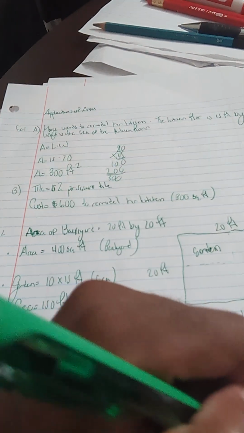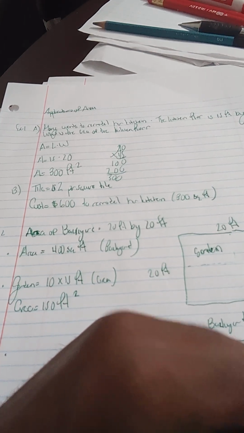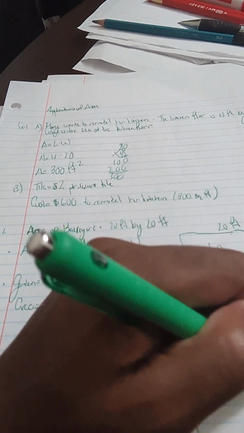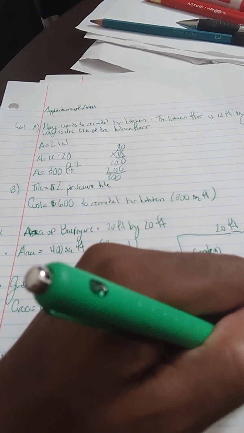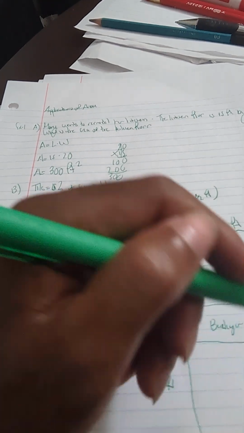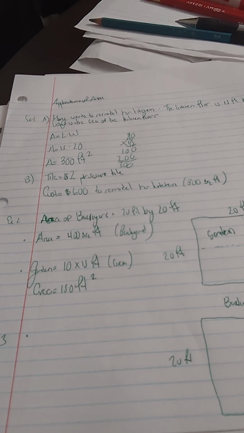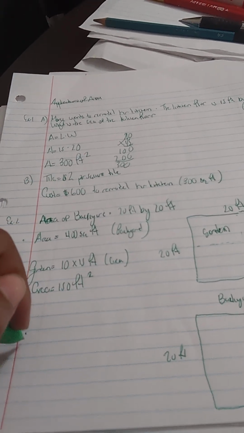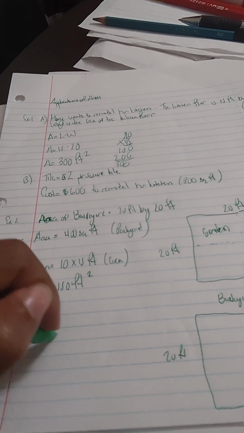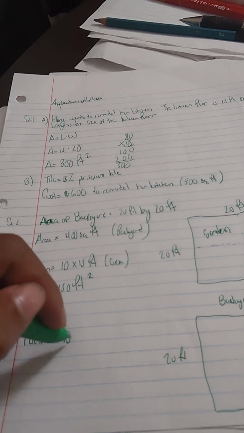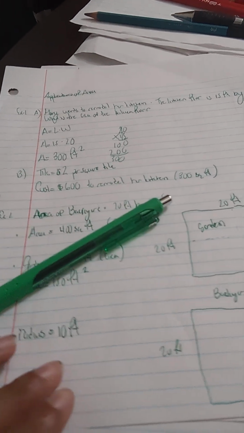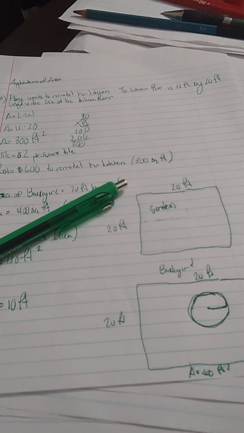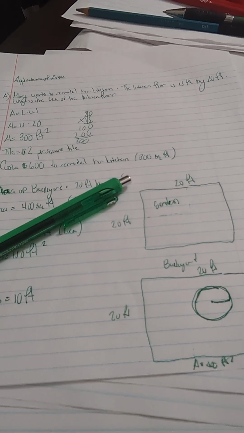We have the same backyard, so we know that it's 400. But then let's say, for example, you want to make a little swimming pool in the backyard. Let's say the radius of the swimming pool is 10 feet. Hypothetically, you want a swimming pool that has a radius of 10 feet, and we want to figure out, can that swimming pool fit inside the backyard?